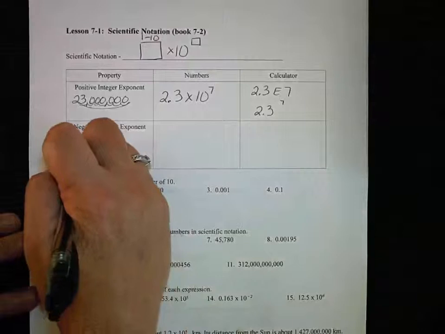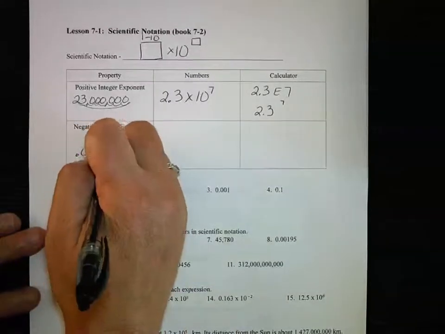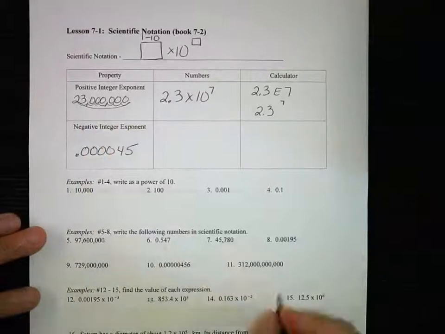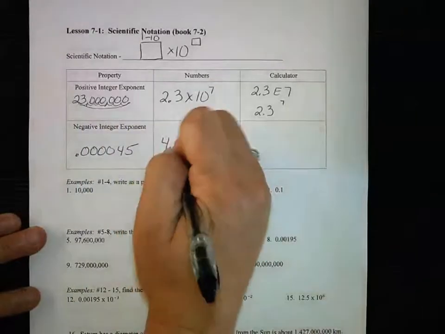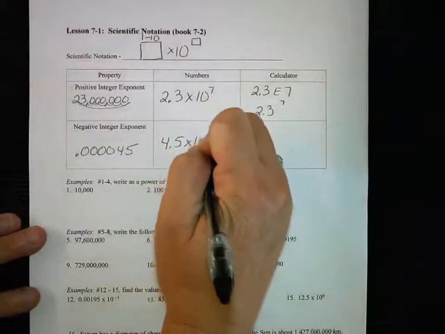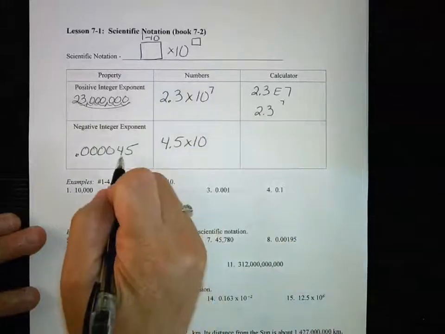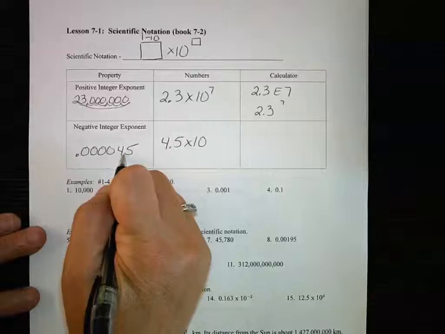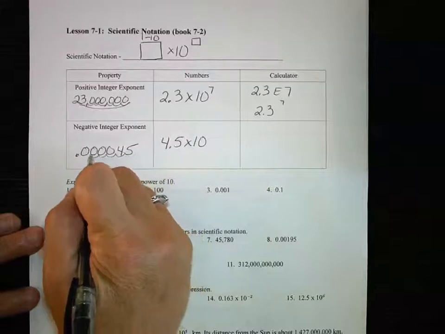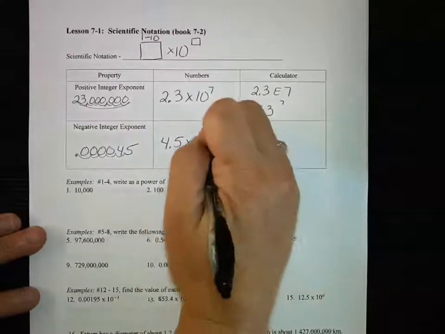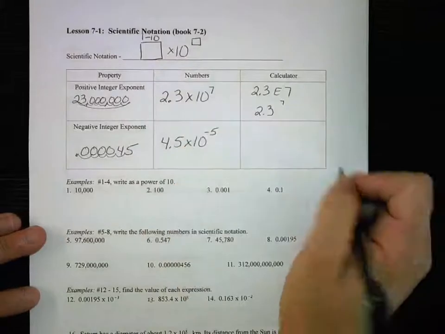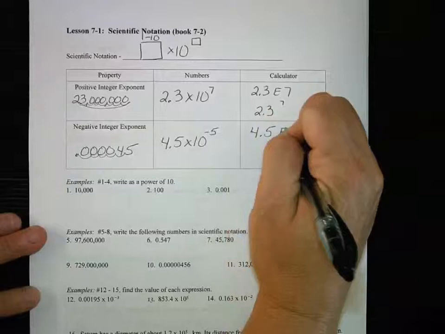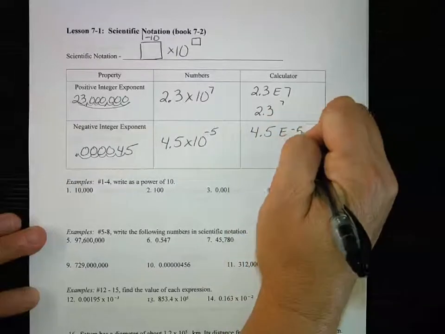Negative integer exponents is if we have a really small number. Writing that in scientific notation, that is 4.5 times 10 to some power. And now we count how many places our decimal point moved to the left. 1, 2, 3, 4, 5. So that would be -5. And on a calculator, that would be 4.5 e -5.